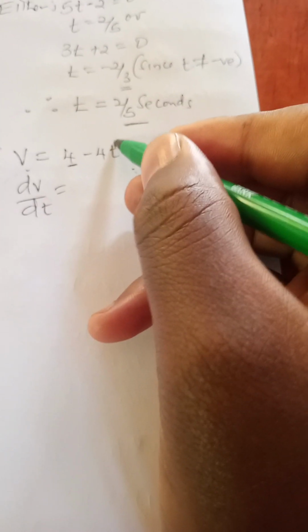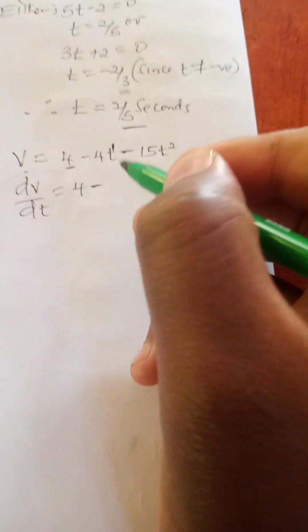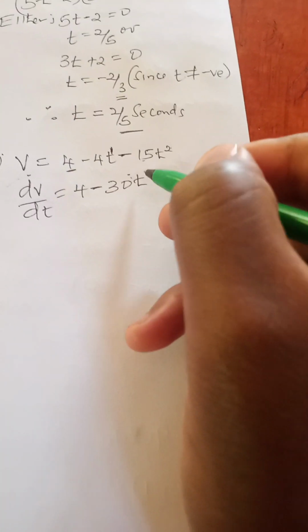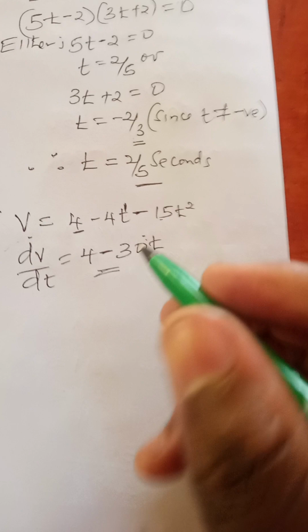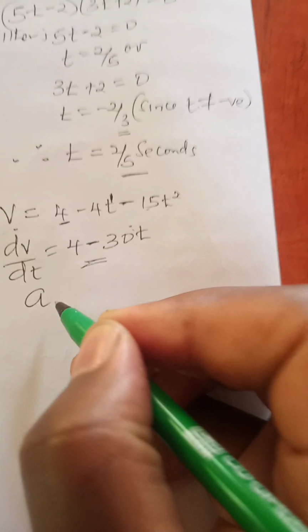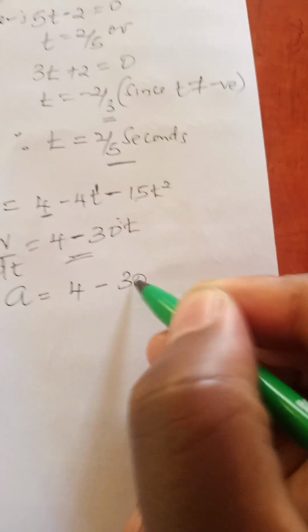This one will give us, remember there is a 1 up here, so 1 times 4 will give us a 4, minus, and then 2 times 15 will be 30t. 2 minus 1 will be 1. This is the expression for acceleration. So acceleration is given as 4 minus 30t.